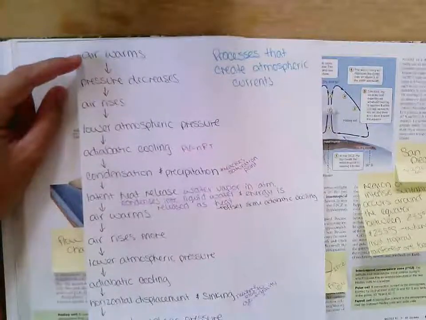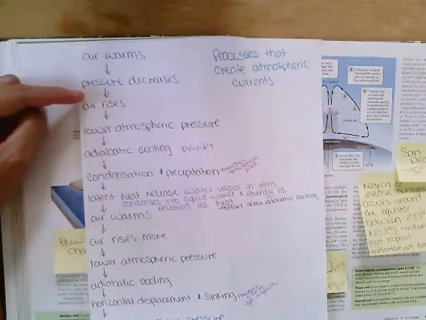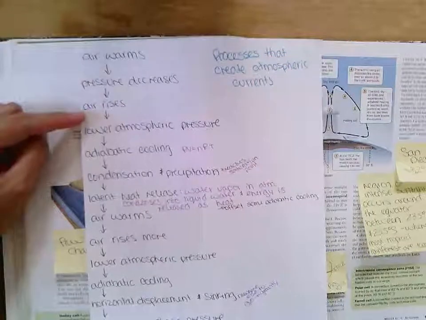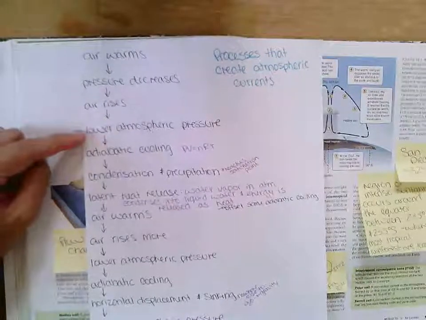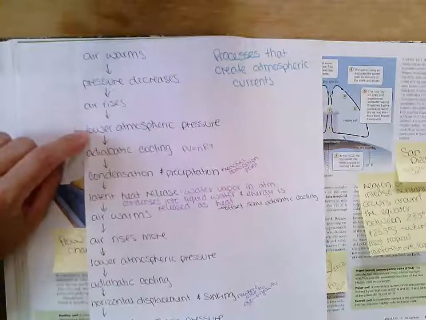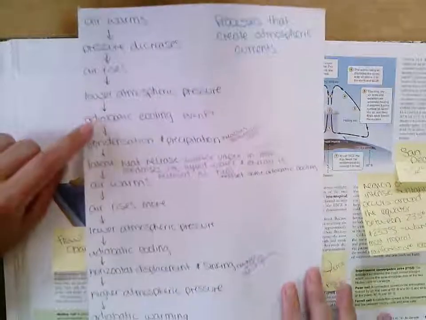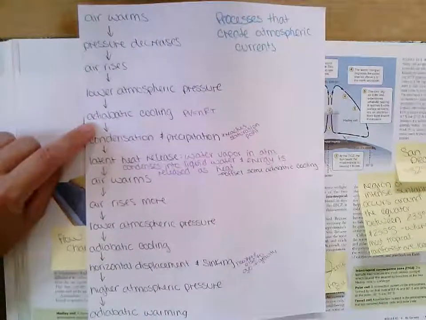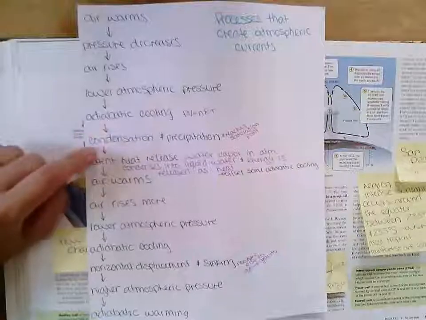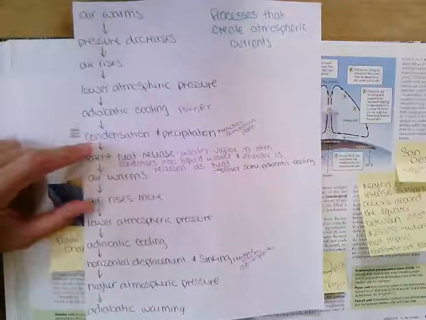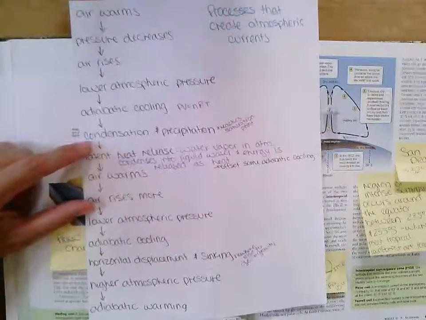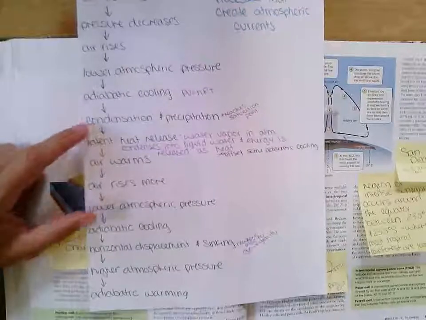So warm air rises, which leads to pressure decreases, which leads to air rises, which causes lower atmospheric pressure, and then causes adiabatic cooling. Remember, PV equals nRT. And then it reaches its saturation point and condensation and precipitation occurs.